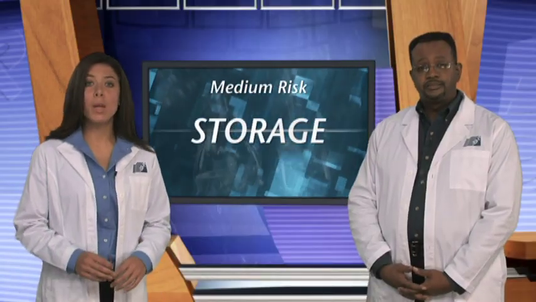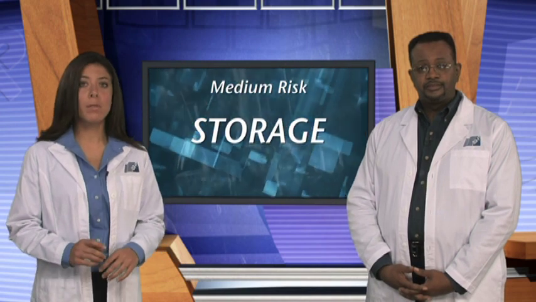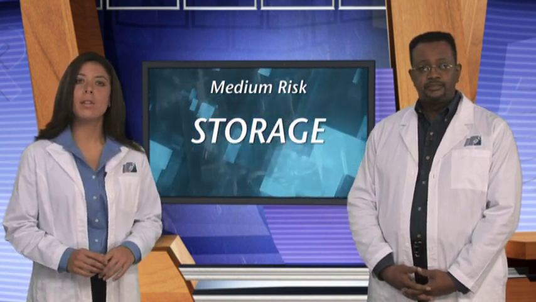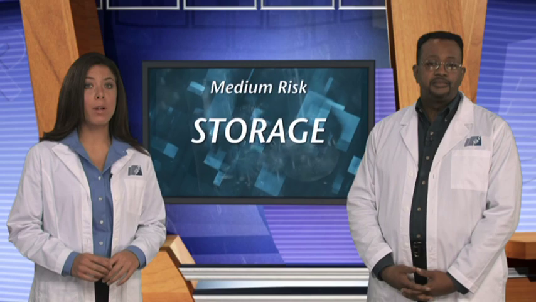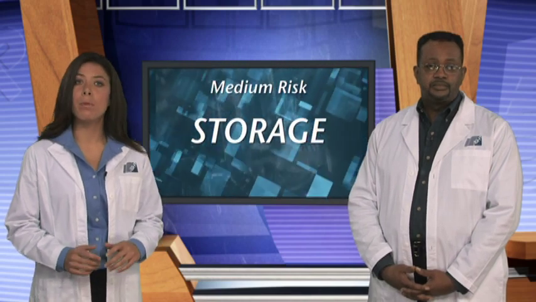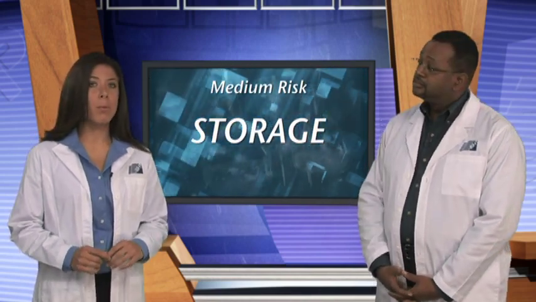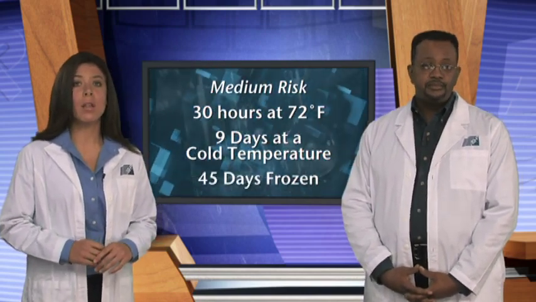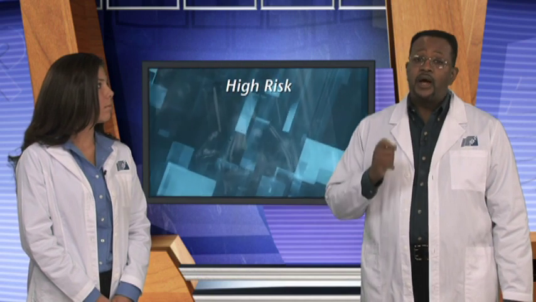Remember, for a medium risk preparation in the absence of passing a sterility test, the storage periods cannot exceed the following time periods. Before administration, the CSPs are properly stored and are exposed for not more than 30 hours at controlled room temperature, for not more than 9 days at a cold temperature, and for 45 days in solid frozen state. High-risk level CSPs compounded under any of the following conditions are either contaminated or at a high risk of becoming contaminated.